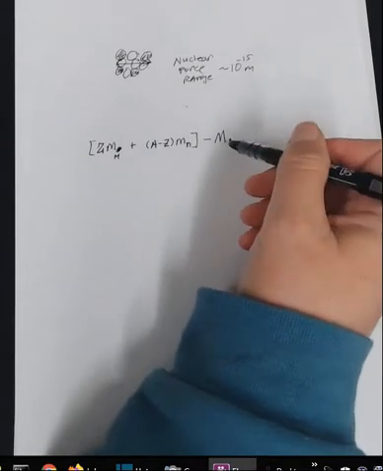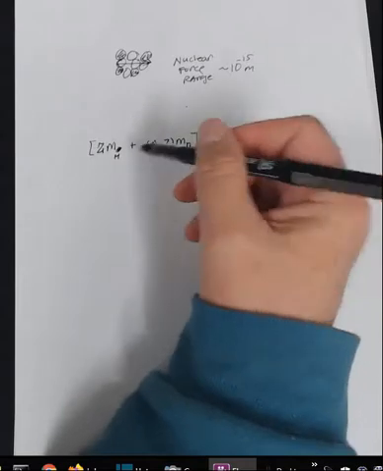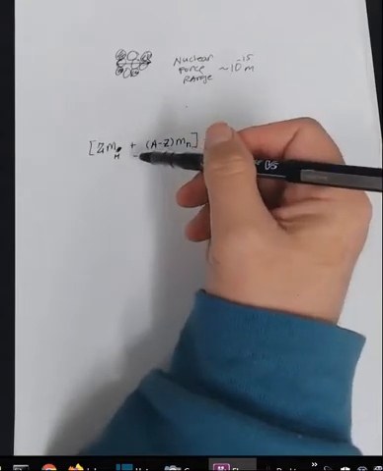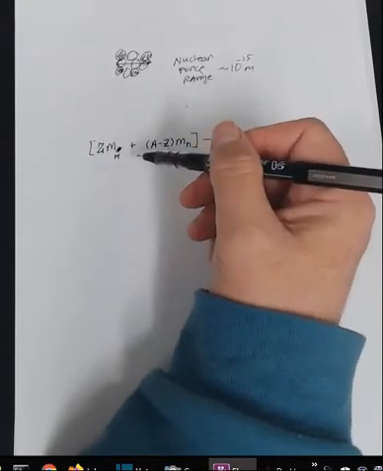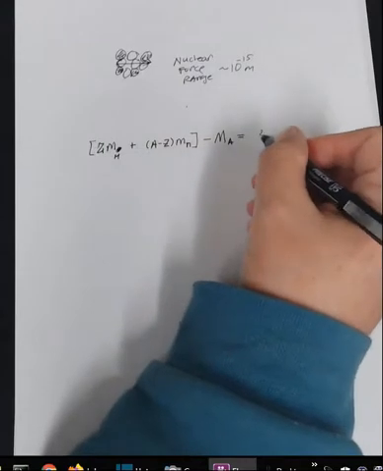The mass of the actual atom is smaller than the mass of the constituents. So what happens to that mass? There's a mass difference.